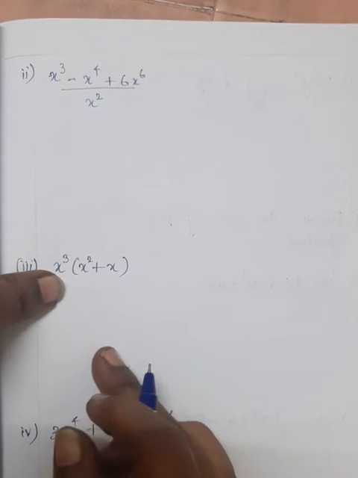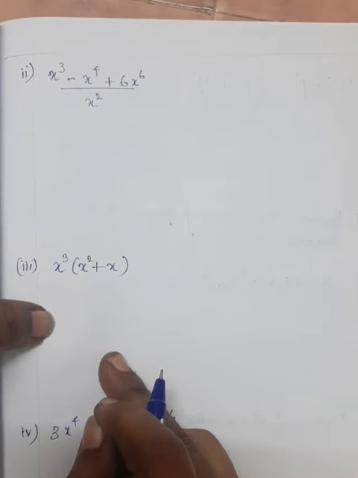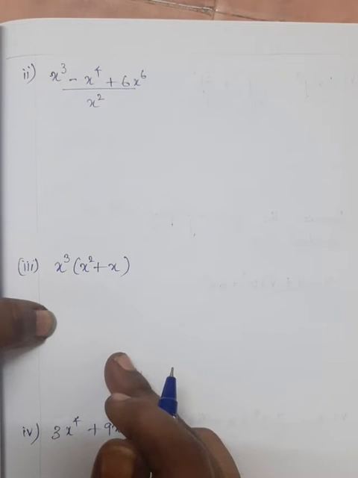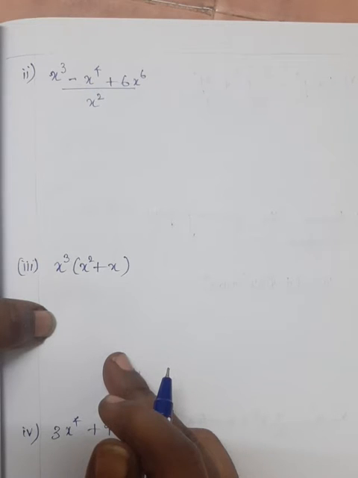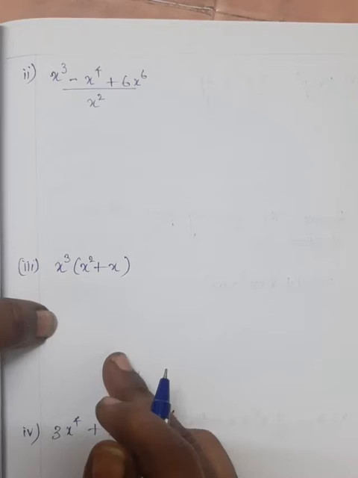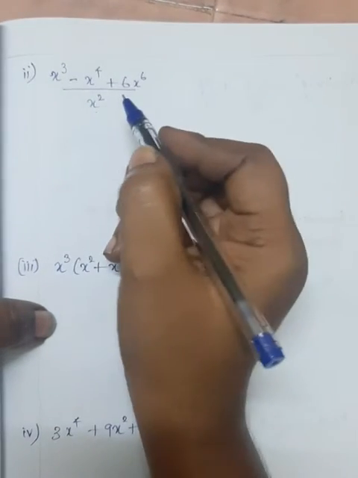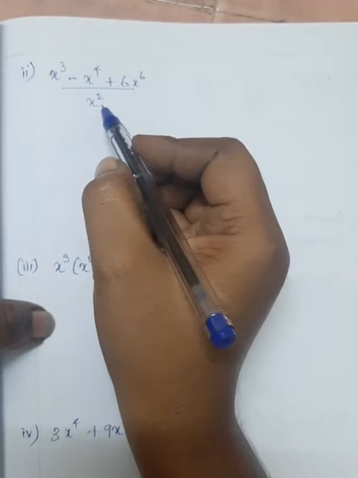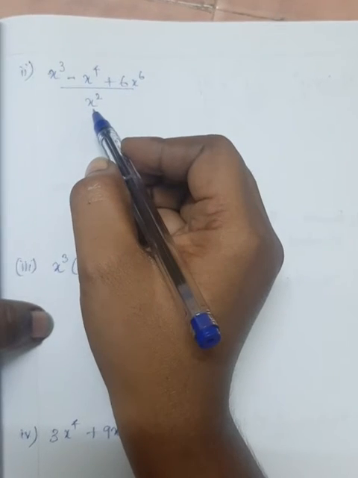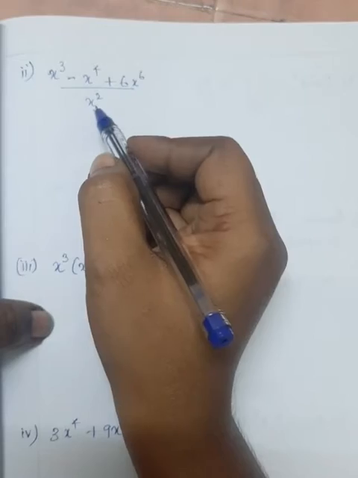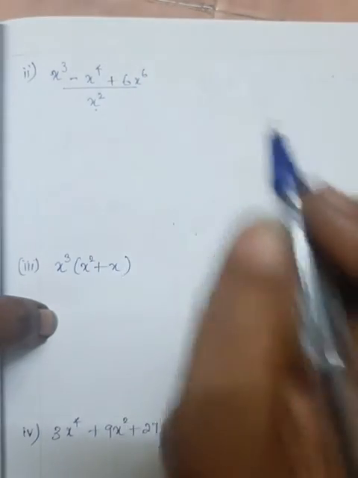Okay, children. So now let's see the second subdivision. So see here we have x cube minus x power 4 plus 6x power 6 divided by x square. So here you tell me whether it is a polynomial or not. It is not a polynomial. Why? Because what I have told you, for a polynomial, the variable should not be there in the denominator part, right? Yes. So here we have the variable in the denominator part. So if the variable is there in the denominator part, it is not at all a polynomial.